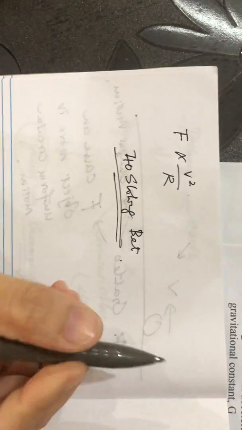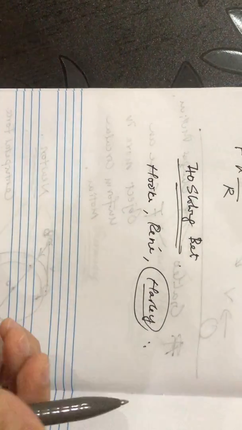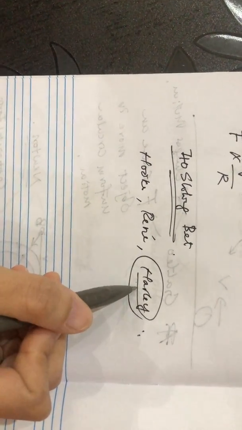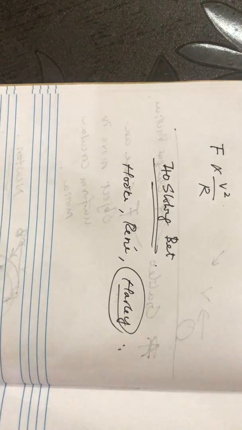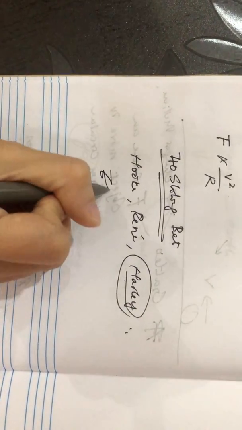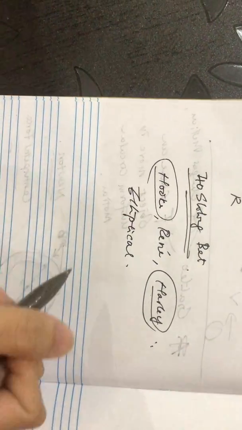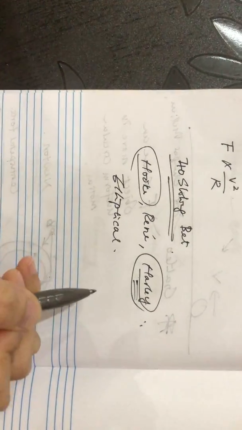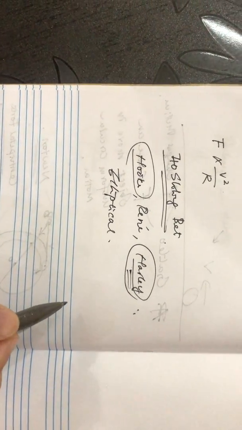Okay, there is a history between Hooke, Ryan, and Halley. They are having scientists gathering, and then they have a question. Halley asks, is the orbit actually moving in circular motion or in elliptical motion? Hooke said, of course elliptical. How do you know that? Hooke said, well, I have the formula and I calculated it. Then Halley said, wow, I want to know the formula, how you calculated it. Hooke said, no, I'm not going to share with you.